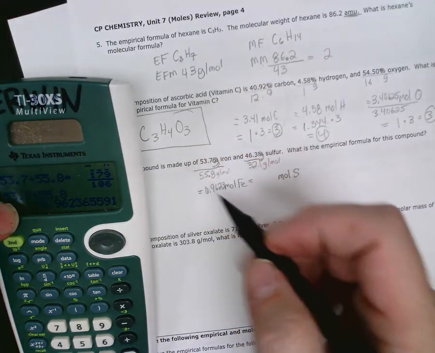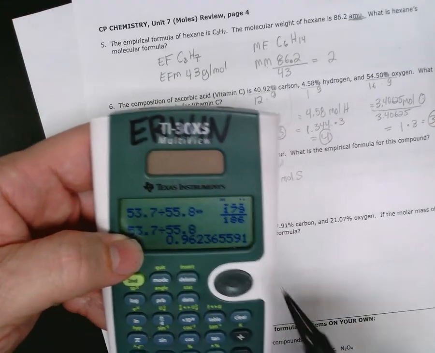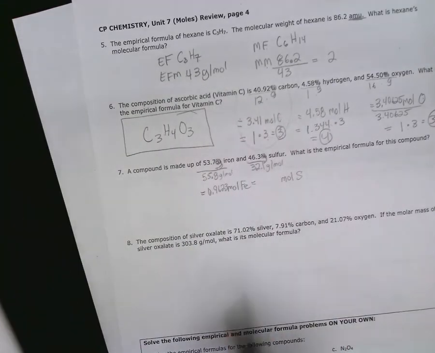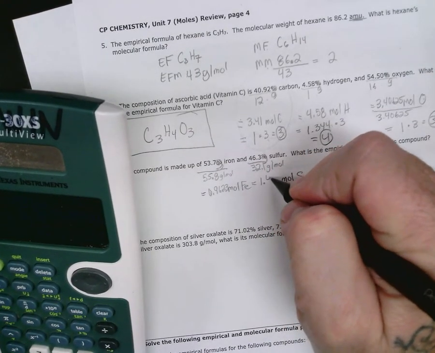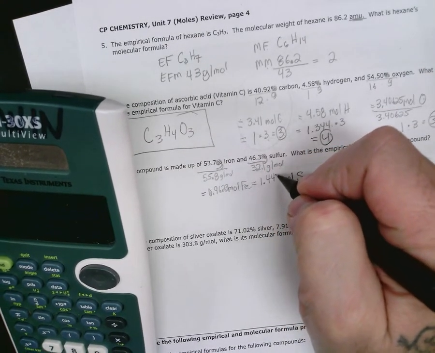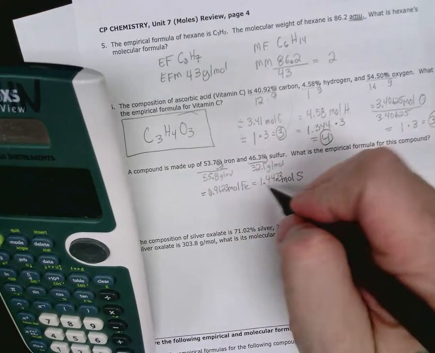And again, I told you not to round. I'm going to save this in my calculator, and I'm going to see if it's the smallest one. If it's the smallest one, I'm going to divide by it. 46.3 divided by 32.1 is 1.4423, etc. So the 0.9 whatever is my smallest one.